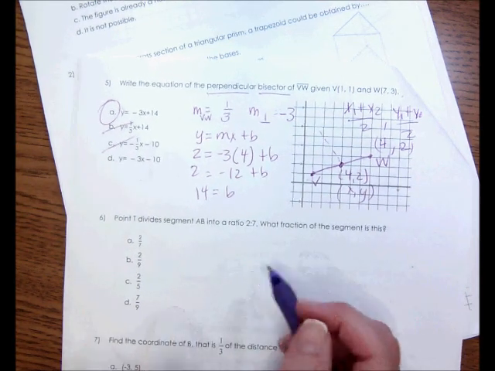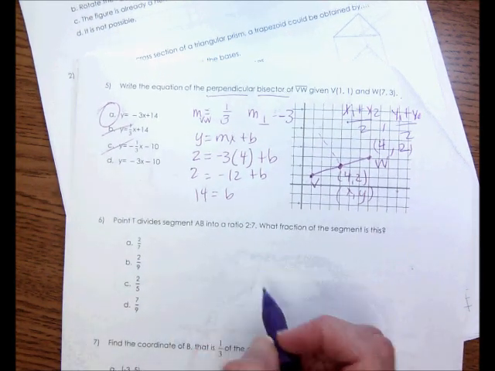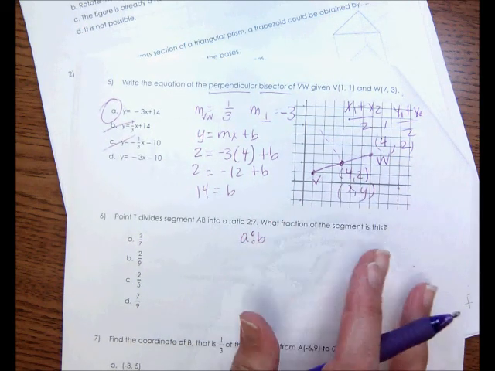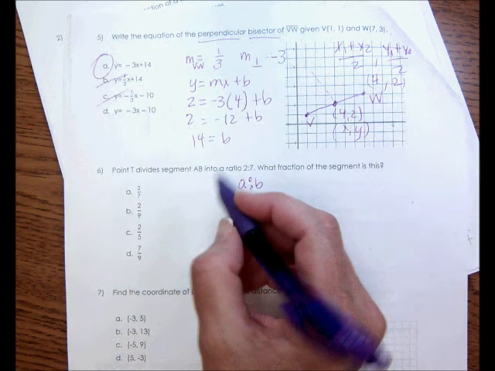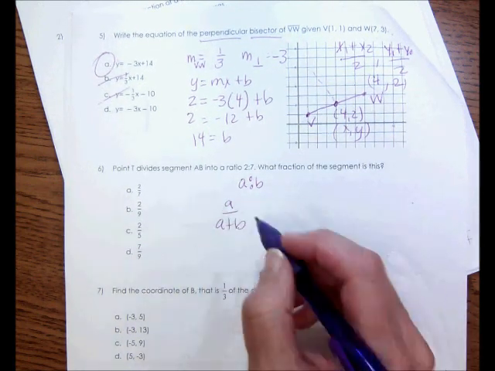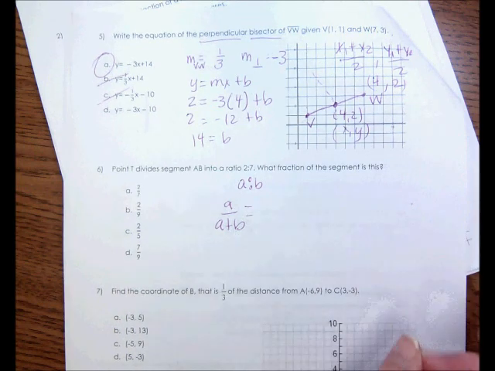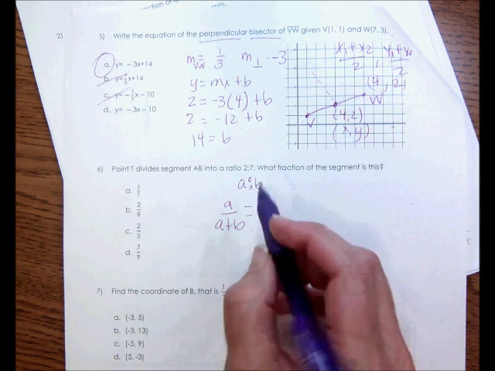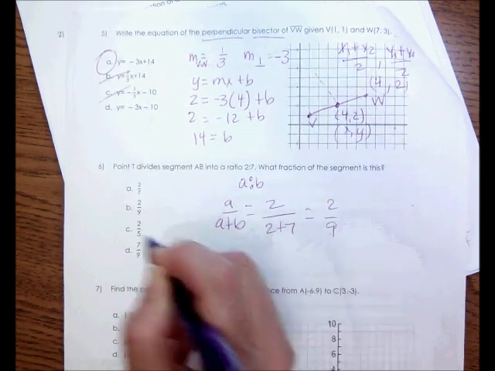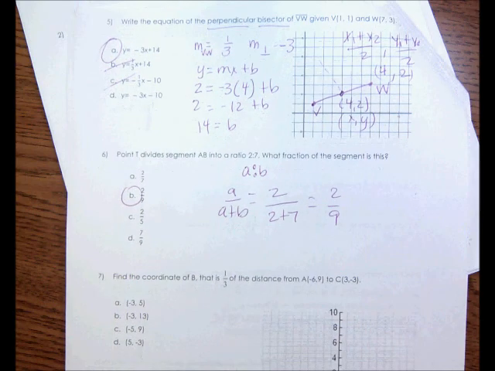Point T, it says divide the segment AB into a ratio of 2 to 7. So A is going to be 2, and B is going to be 7. My formula to convert a ratio to a fraction looks like A over A plus B, and you can find that on your formula sheet in the partition formula. So here it's going to be 2 over 2 plus 7, which is 2/9. So the answer is B.